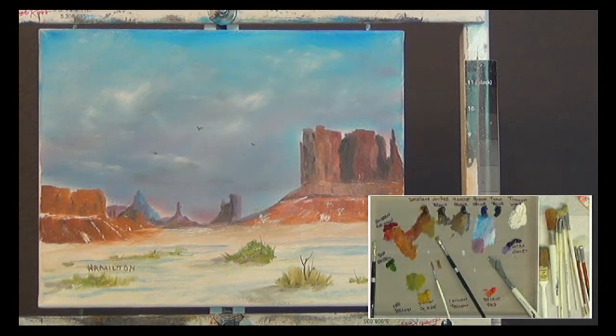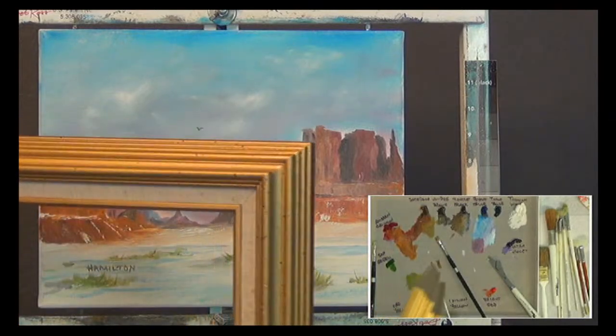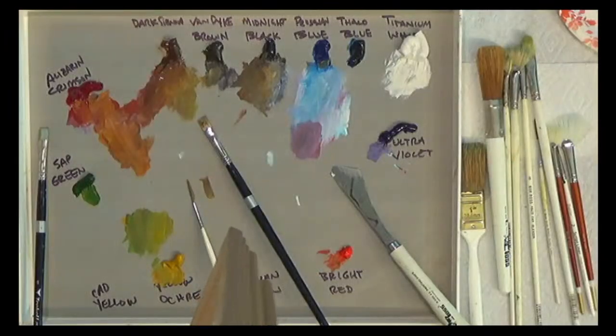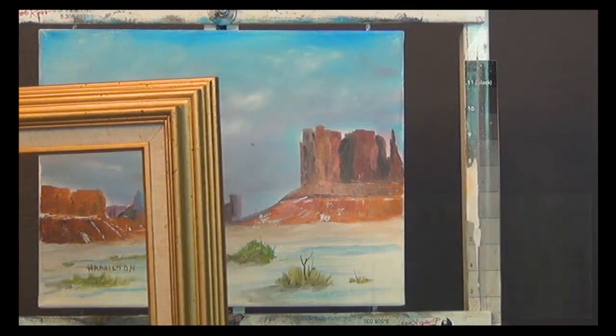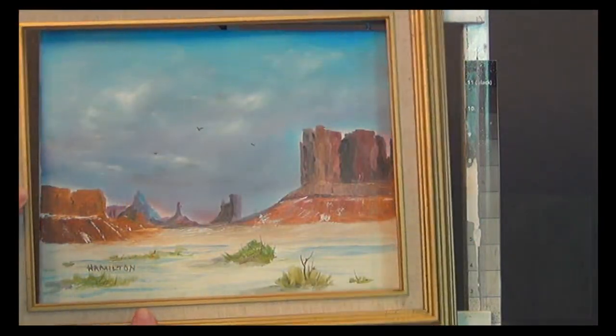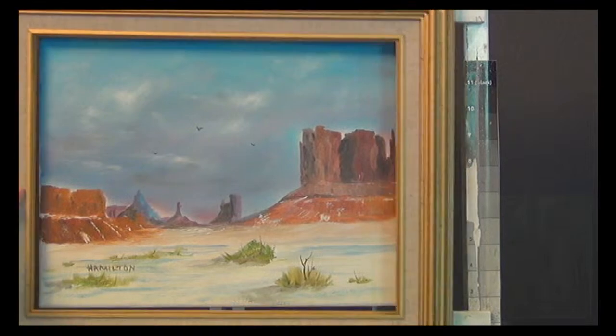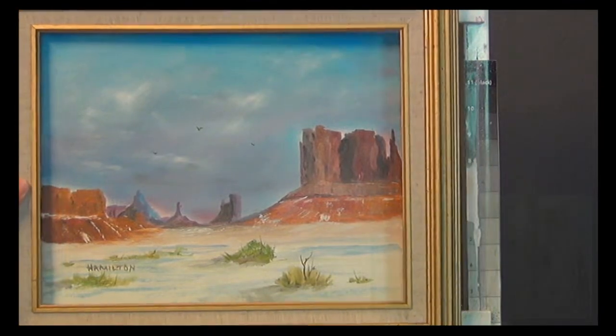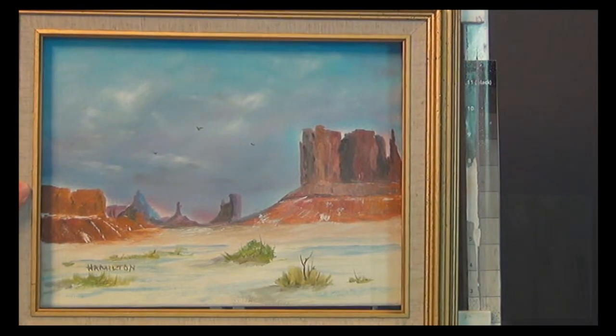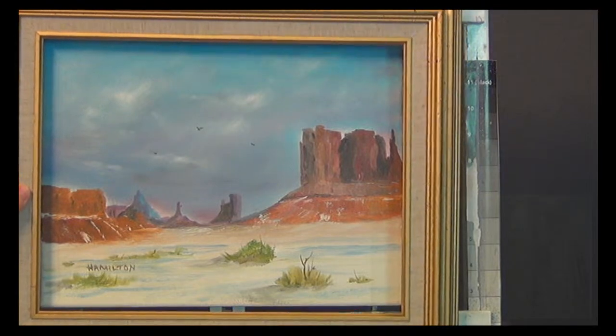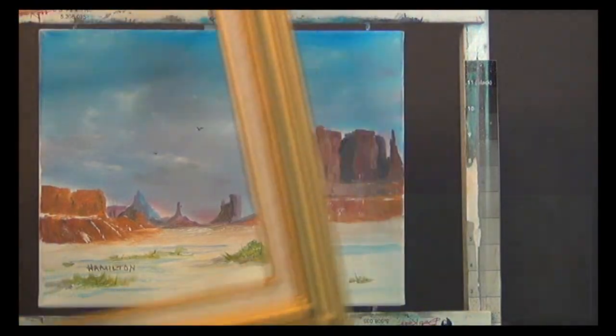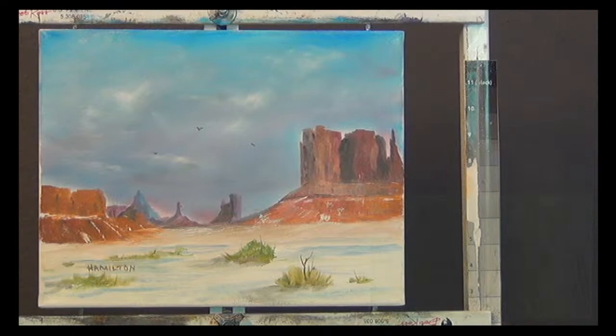I'm going to get myself a frame and I'm not going to put it on, I'm going to hold it over so you can see it. I'll take my palette off here and let you see what this would look like framed. Okay, so there, I want to call this complete, and hopefully you can give this a try at home.